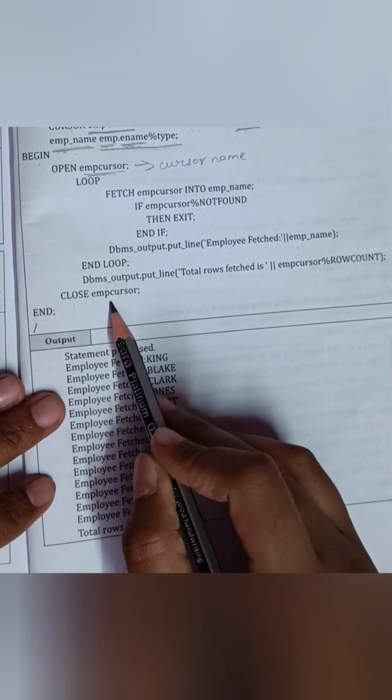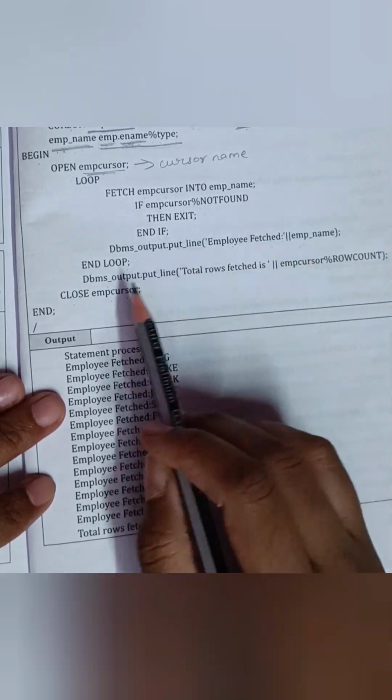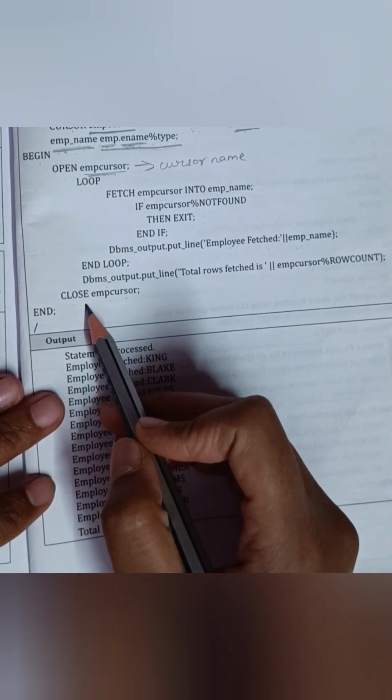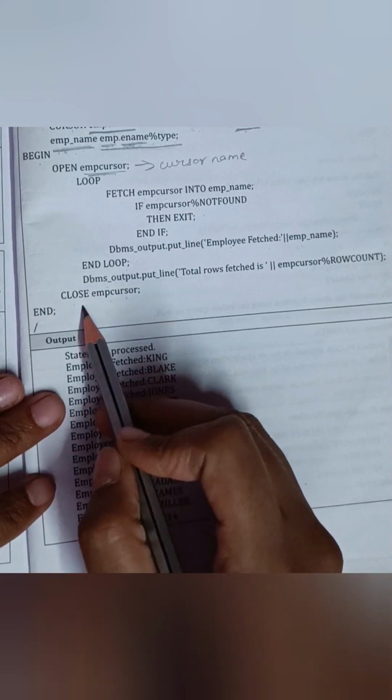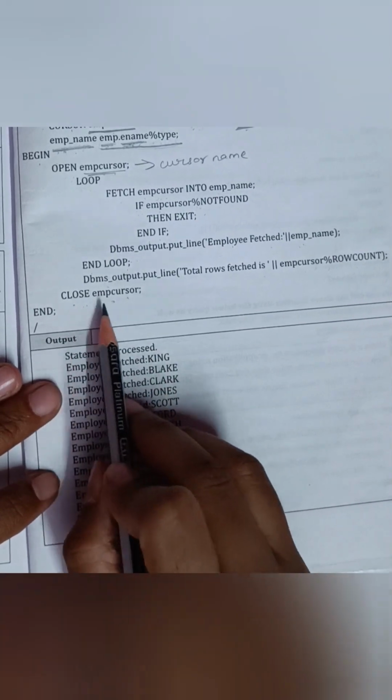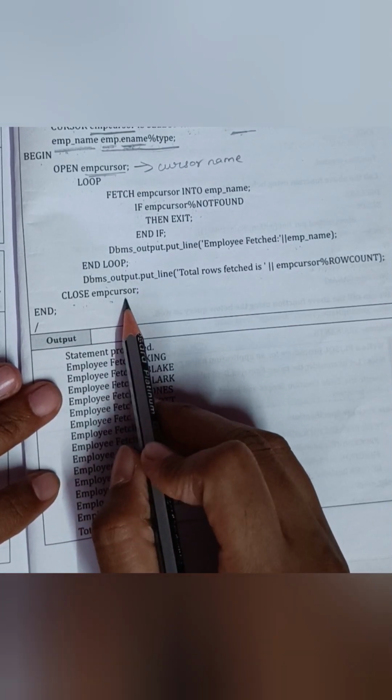Then close emp cursor. After you're done with this, you don't require this cursor, so it's important that you release the memory that was allocated to this particular cursor. So close emp cursor means the memory will be deallocated.